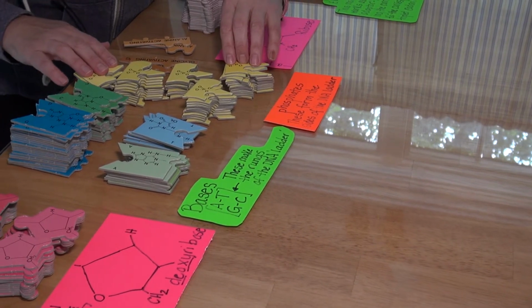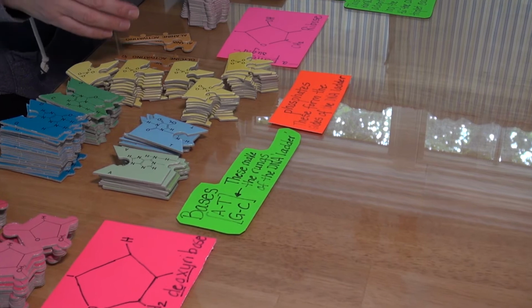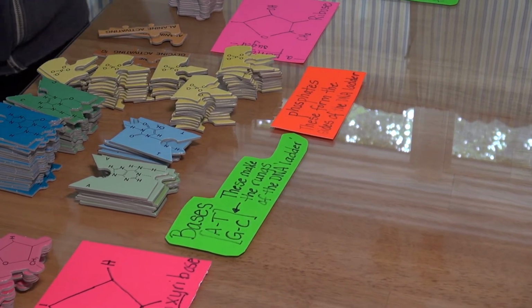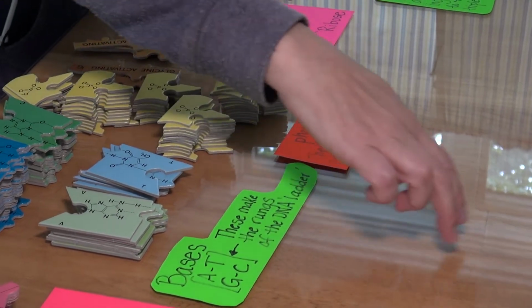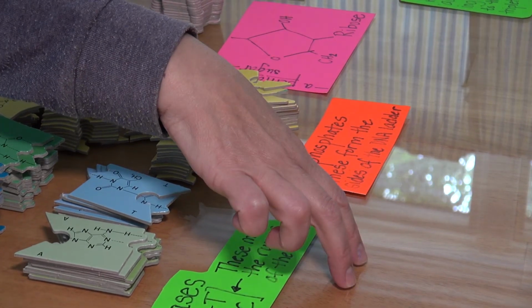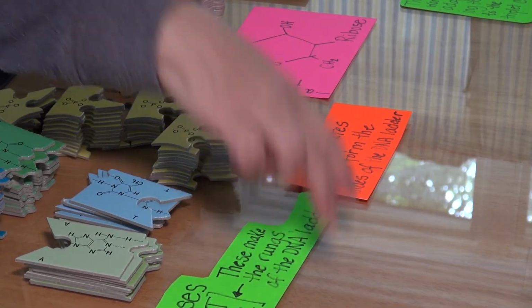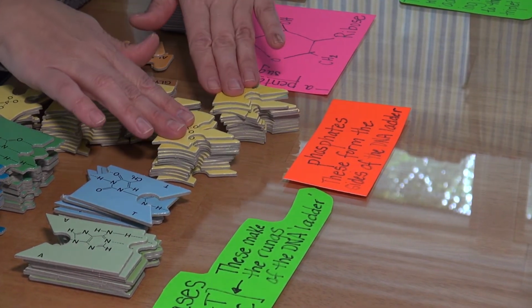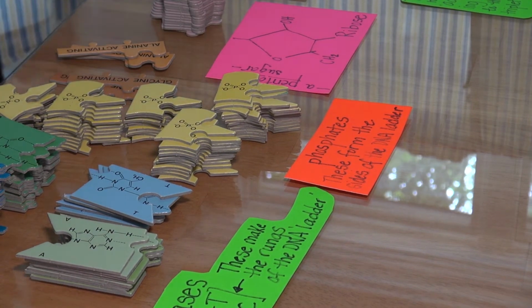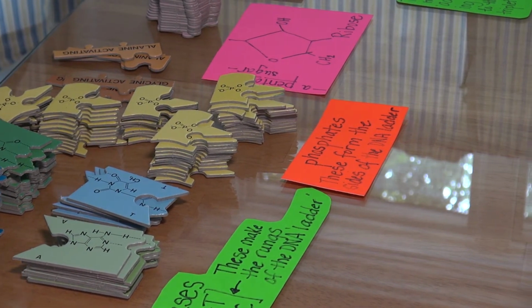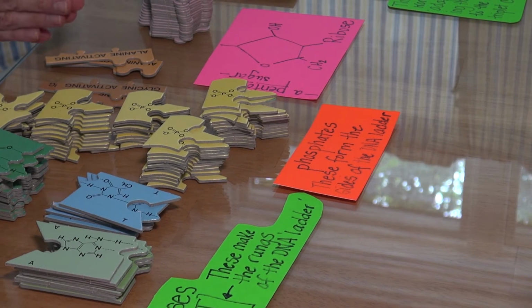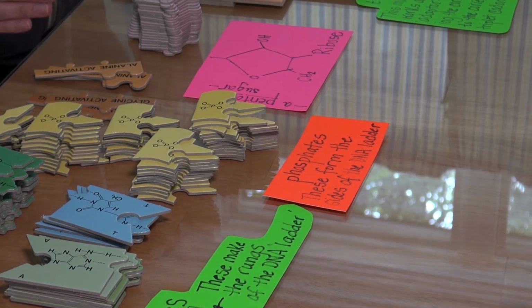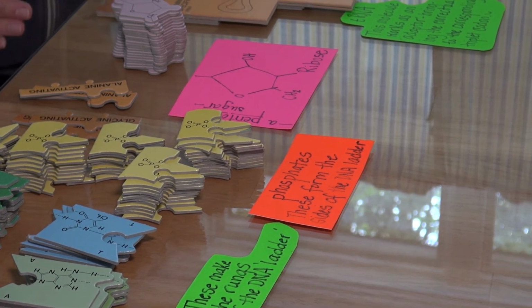Okay, next we have phosphates. The phosphates are going to help hold all those steps of DNA, the rungs of the ladder that we just made out of bases. These are what are going to help to string it together along with the sugar. That's DNA's components. Now we move into some of the other puzzle pieces which will come in handy later on.